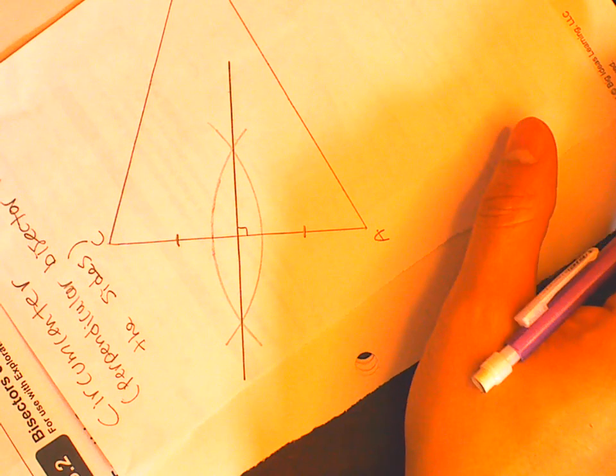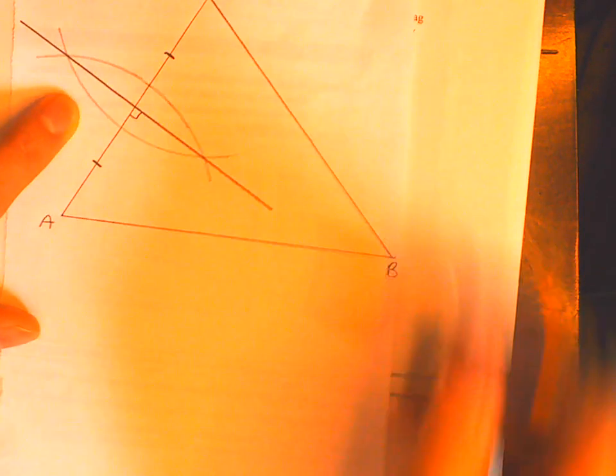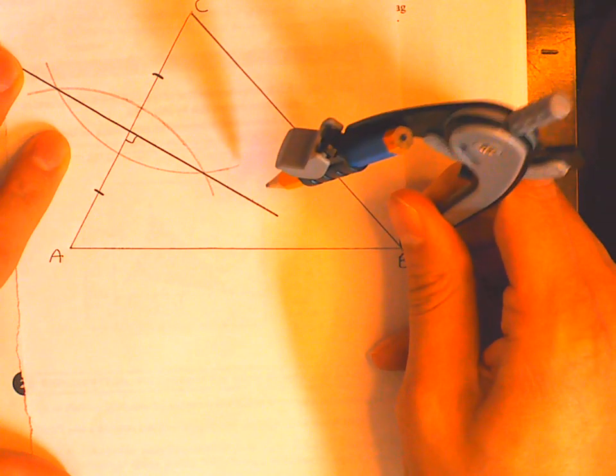Now, repeat the process for a second side of your choice. It doesn't have to be any specific side, just one of the sides. So I'm going to do AB. Now, I want to make sure that I don't have the same distance on the arcs as I did over here, which most likely it's not. You're going to have to open it or close it.